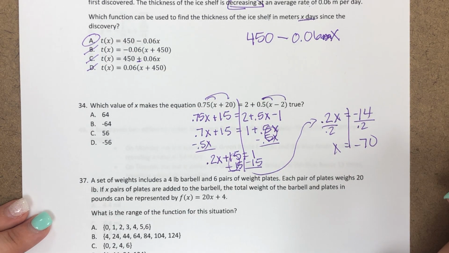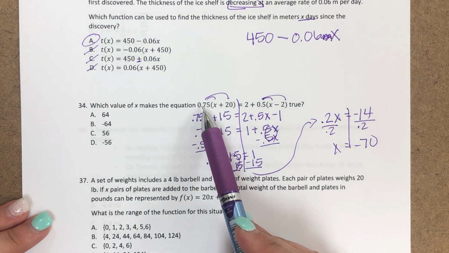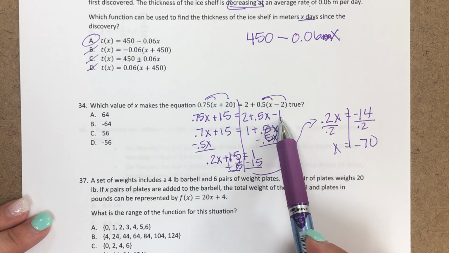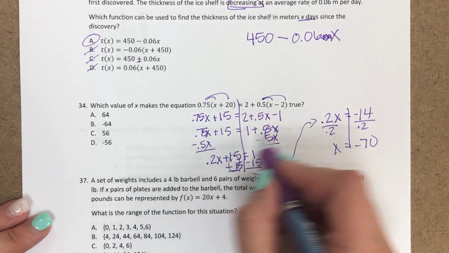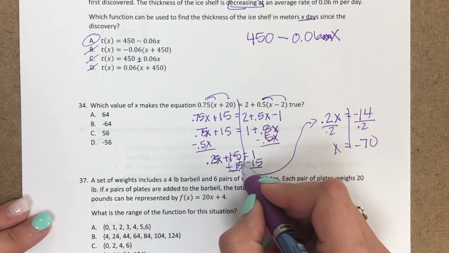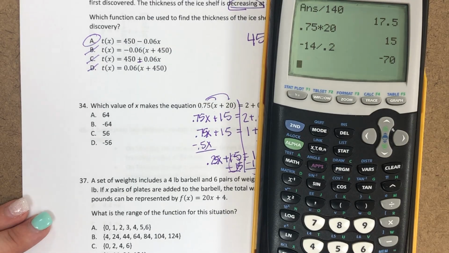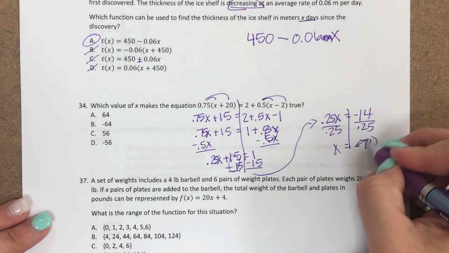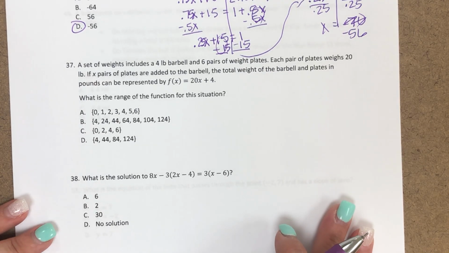Oh, I made a mistake somewhere. All right, let's go back and check this. So right here, 0.75, 15, 2, 0.5, negative 1. Oh, I dropped off the 7.5 here. That's what happened. So instead of this should be 0.25, 0.25, 0.25, 0.25. So let's try that again. Negative 14 divided by 0.25. Easy way to find your own mistake. So this should be negative 56. All right, moving right along.